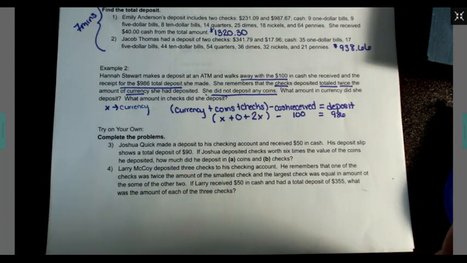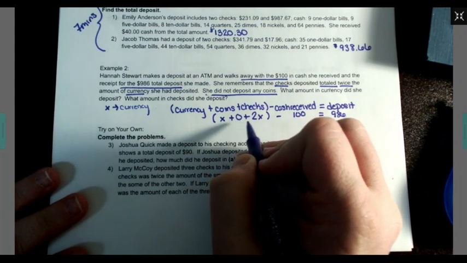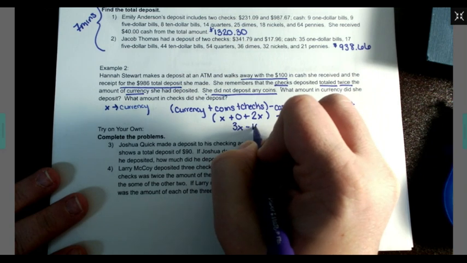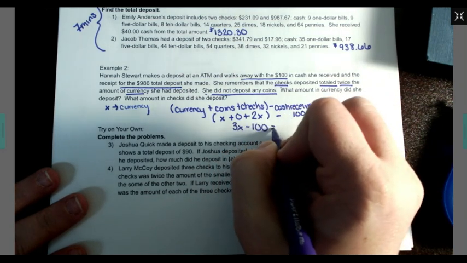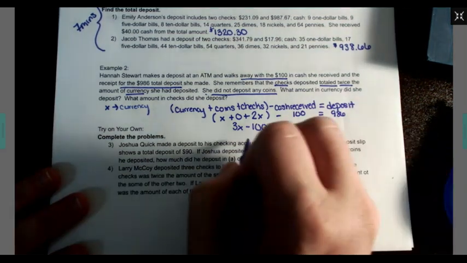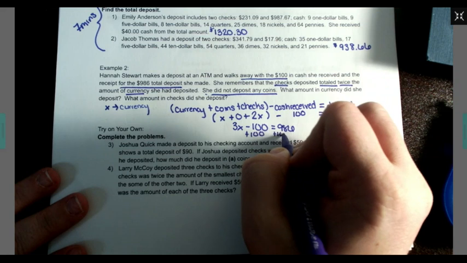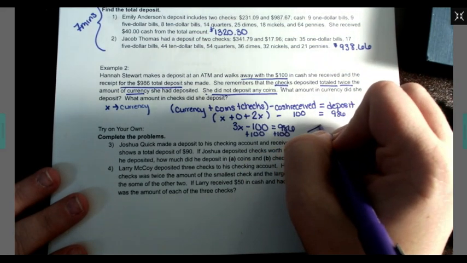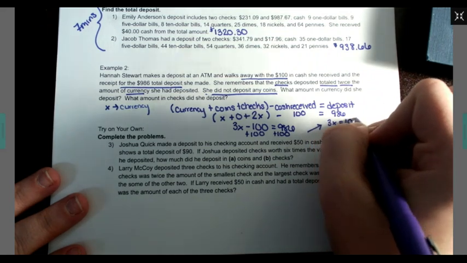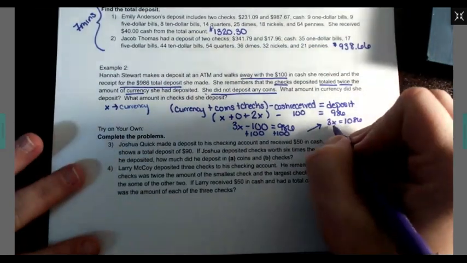So we're going to start simplifying what we can. X plus 0 plus 2X is 3X. Minus 100 equals this 986. So we're going to add 100 to both sides. I get 3X equals 1086. The next thing we would do is divide by 3.